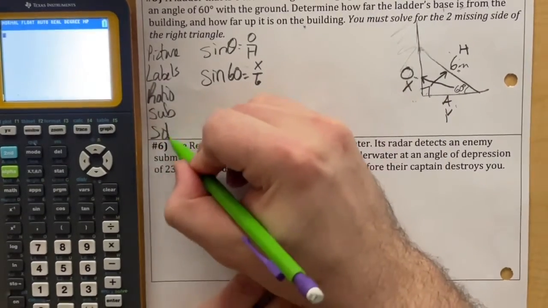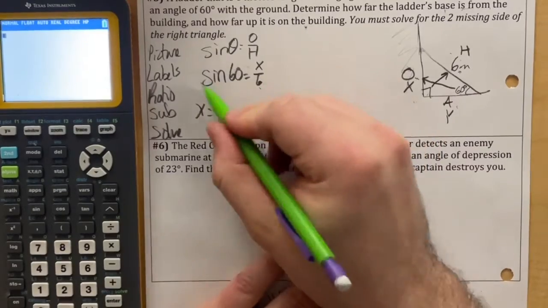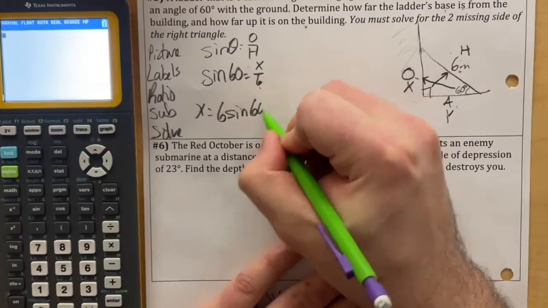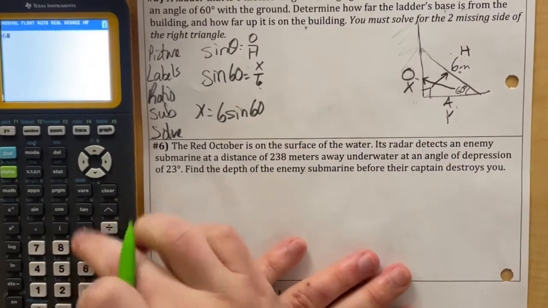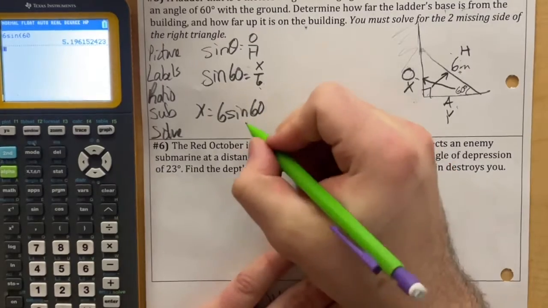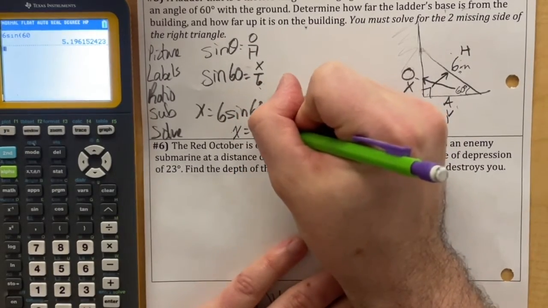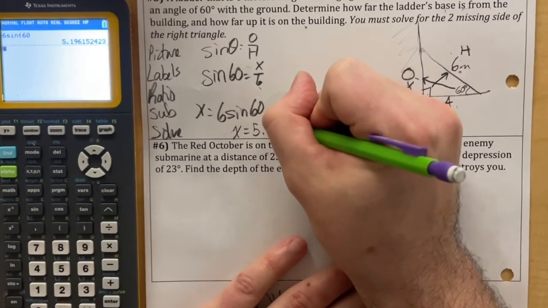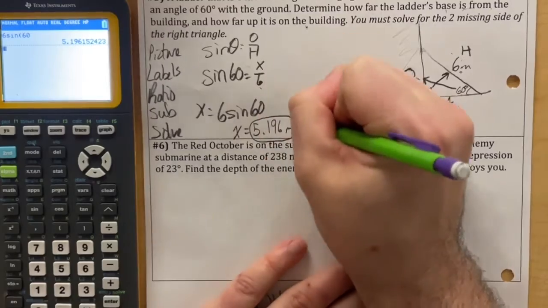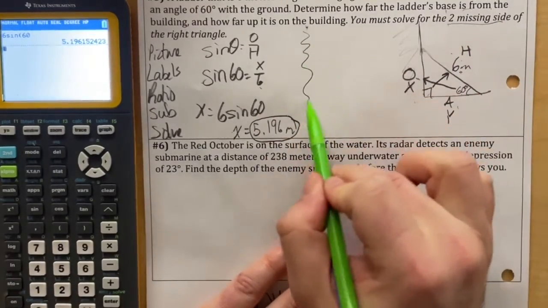And when I go to solve, I can say, all right, X is going to be equal to, I'll multiply both sides by 6. I have 6 times the sine of 60 is going to be equal to, I have 5.9. So I'm going to say X is going to be equal to 5.196 meters.